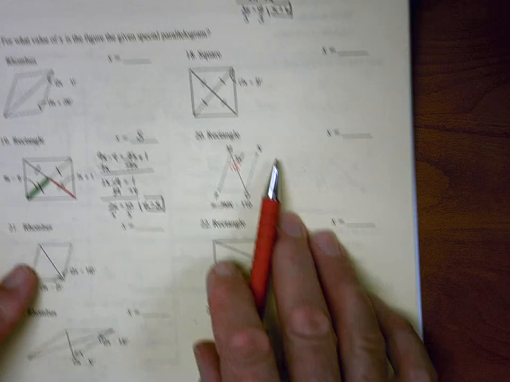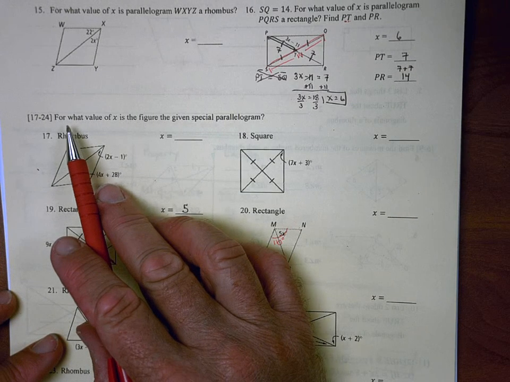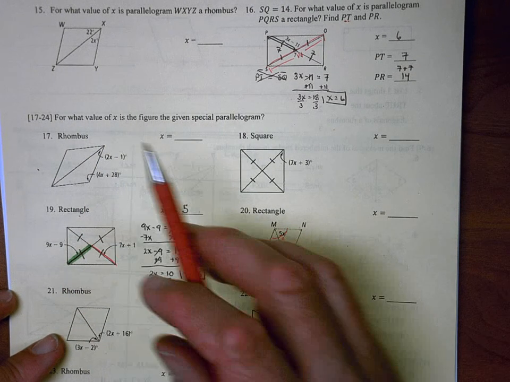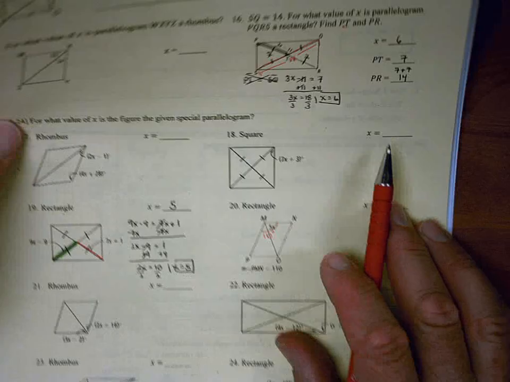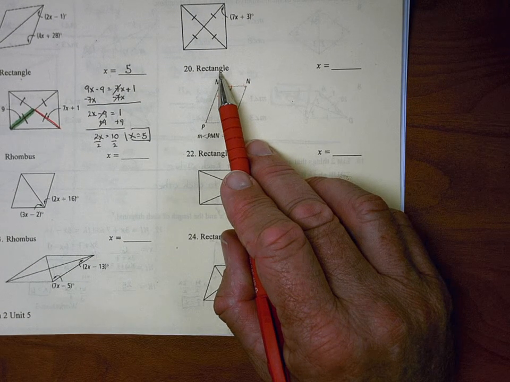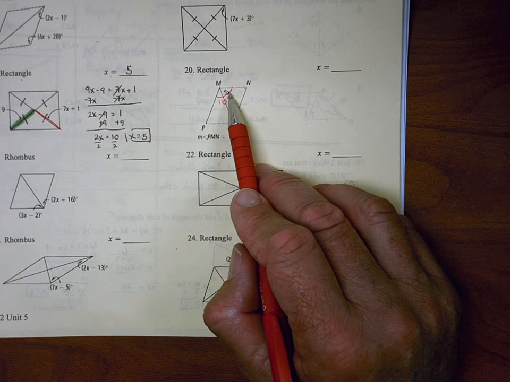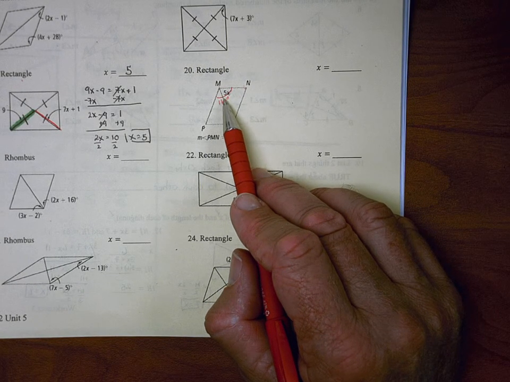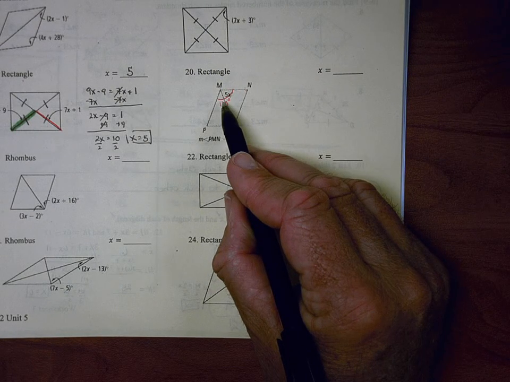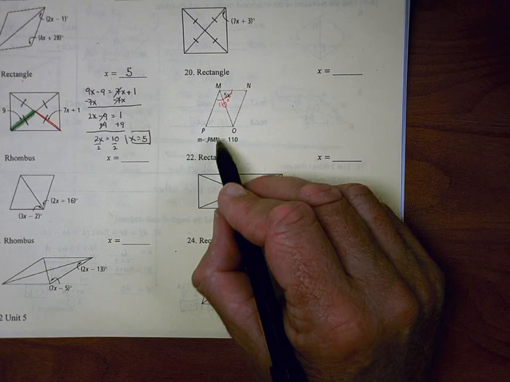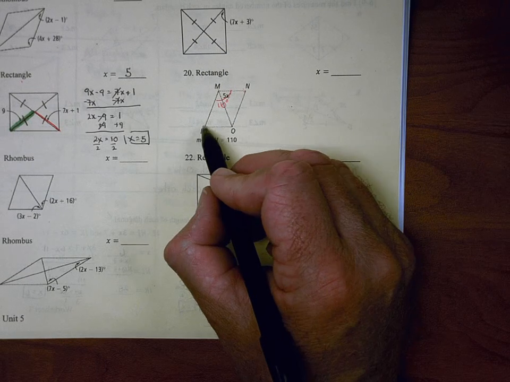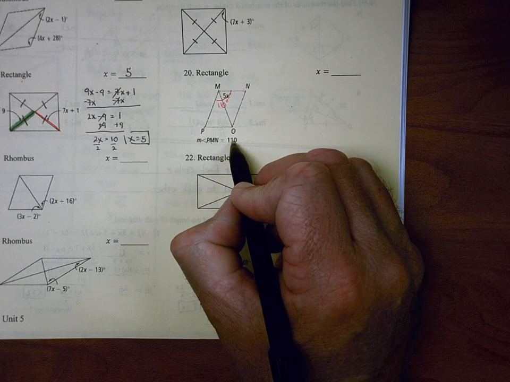And the instruction said, I forgot to read the instructions, for what value of x is the figure the given special parallelogram. So we want to figure out what x is to make this parallelogram a rectangle. Now, hopefully you recognize that number 20 is a trick question. Why is it a trick question, you ask? Well, look, angle PMN we're told is 110.